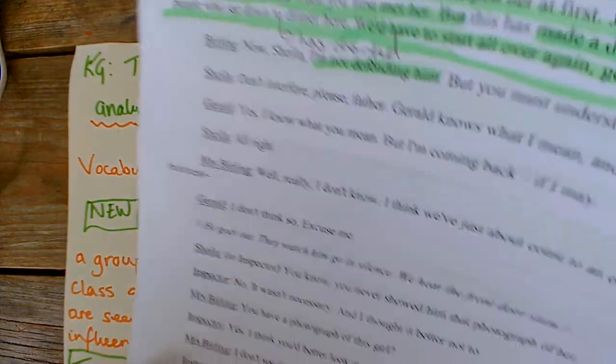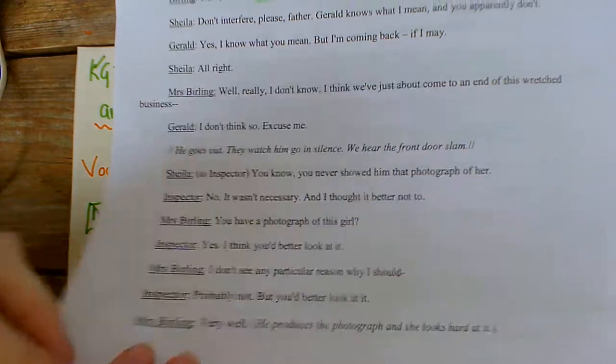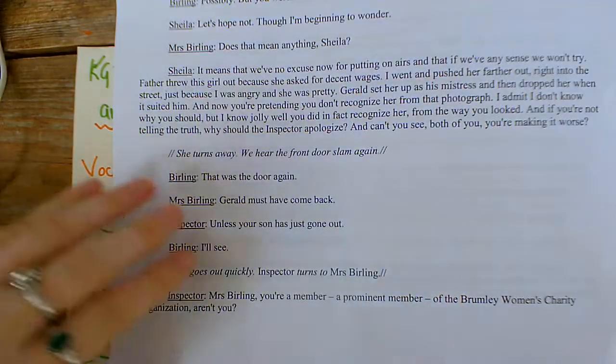So Gerald has left, going down from here, and Sheila says to the inspector, you never showed him a photograph of her. The inspector says, no, it wasn't necessary, and I thought it better not to. Mrs. Birling says, you have a photograph of this girl? The inspector says, yes, I think you'd better look at it. She says, I don't see any particular reason why I should. He says, probably not, but you'd better look at it. She says, very well. And he produces the photograph and she looks hard at it.